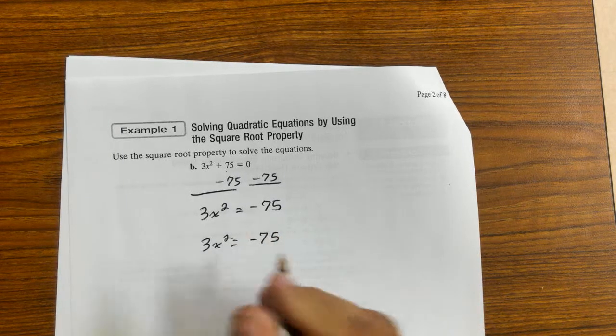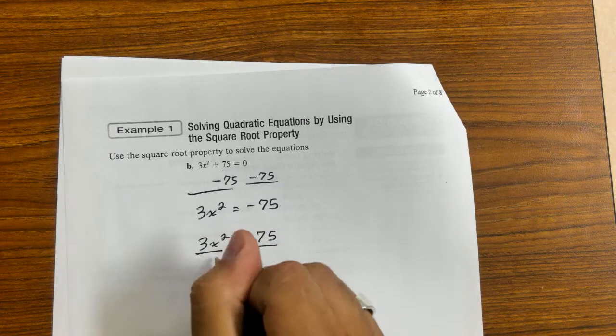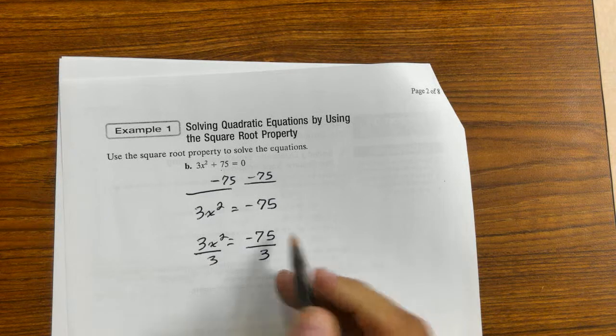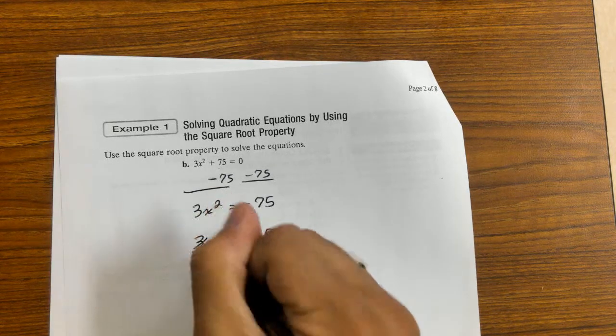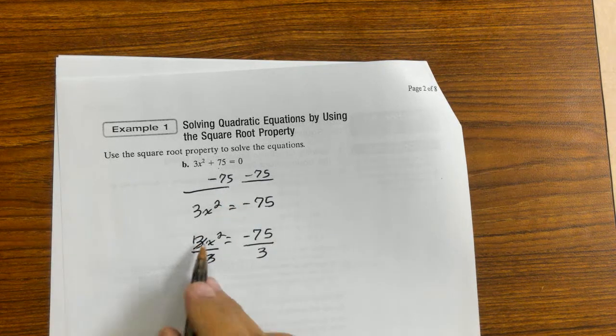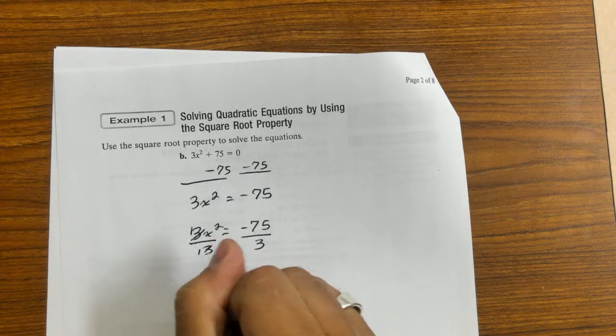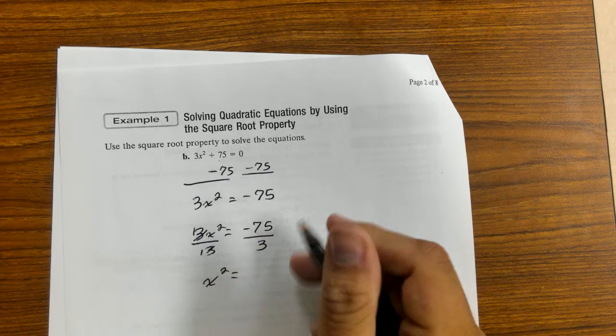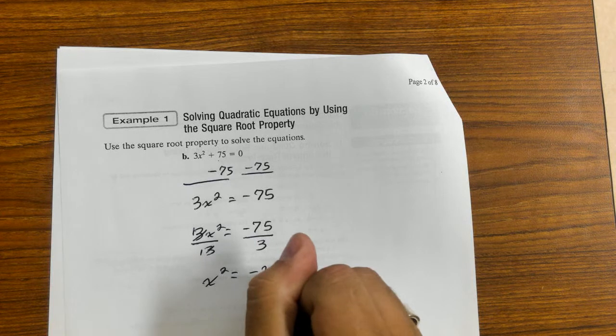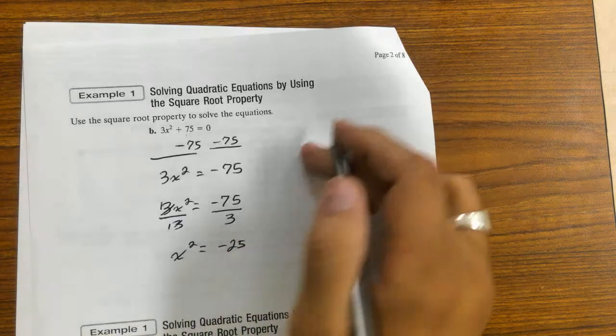But the reason I want to write it again is because now I want to divide both sides of the equation by 3. 3x squared divided by 3 simplifies to 1 over 1, which is just x squared. And x squared equals negative 75 divided by 3, which is negative 25. I'm going to write that again over here.